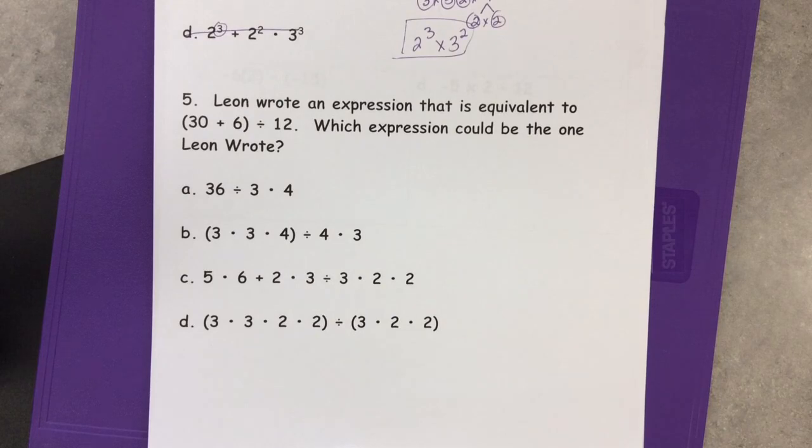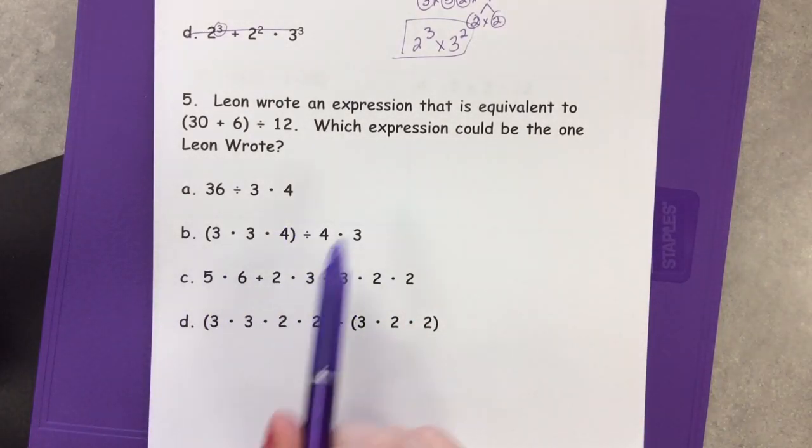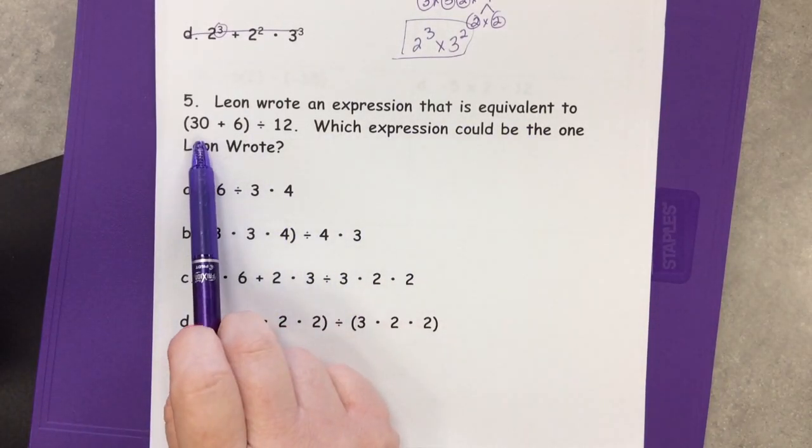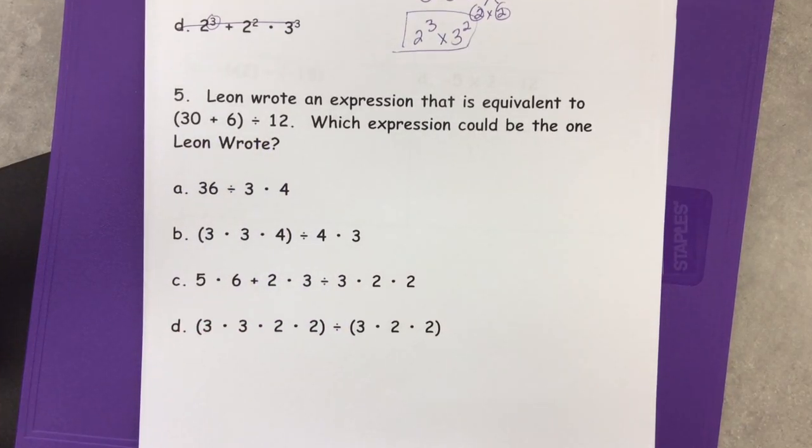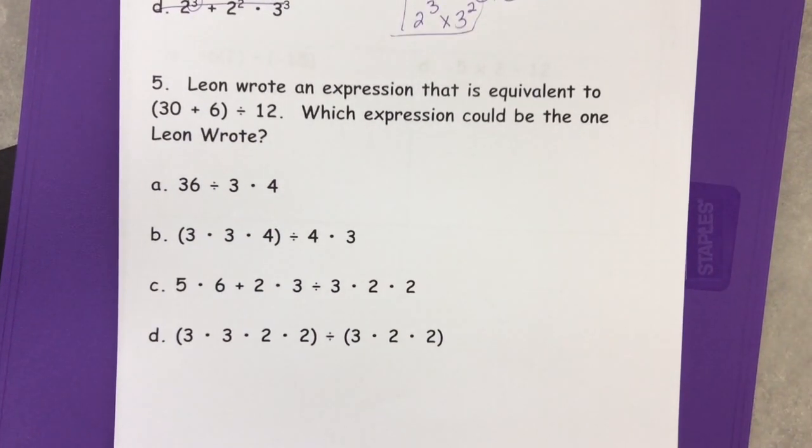Yep. Okay, so it says Leon wrote an expression that is equivalent to 30 plus 6 divided by 12. Which expression could be the one that Leon wrote? Again, this is not asking you to just solve it. You want to know which one is equivalent. But if you think about it, you could look at trying to somewhat solve it, okay?